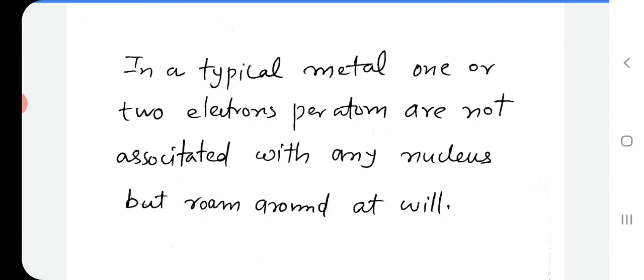They are not tightly bound to the nucleus, and they can freely roam around at will throughout the metal. So it has a huge supply of electrons, charges which are free to move throughout the metal. So it is a conductor.